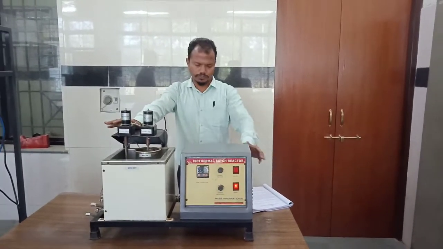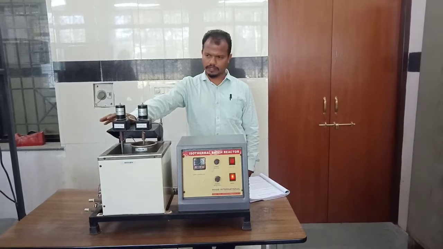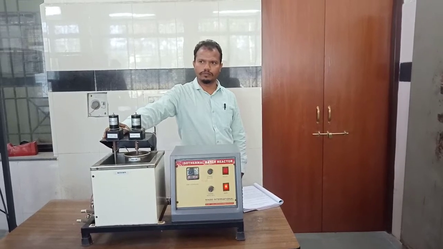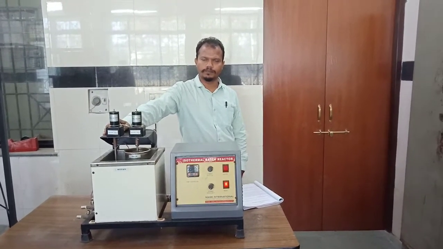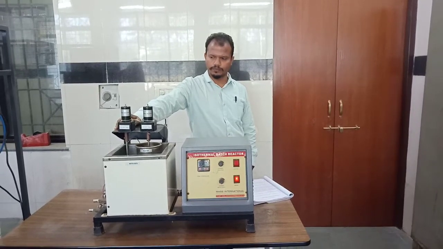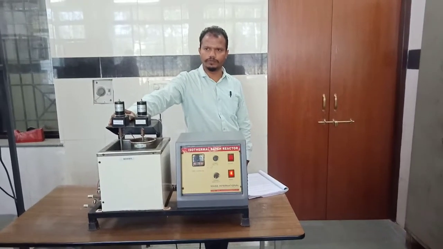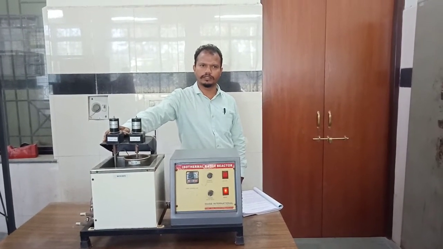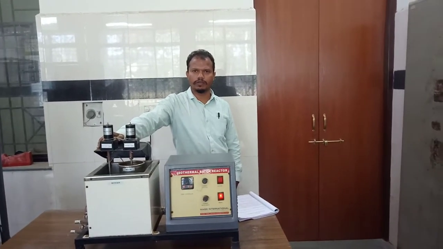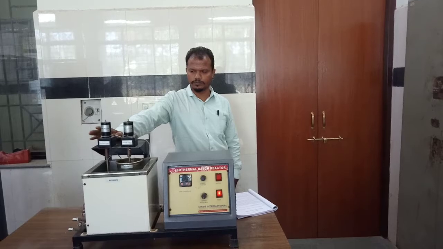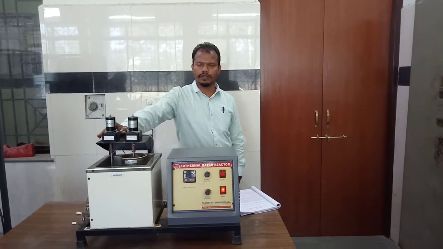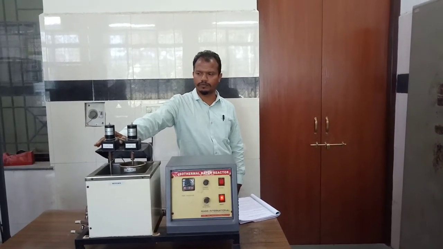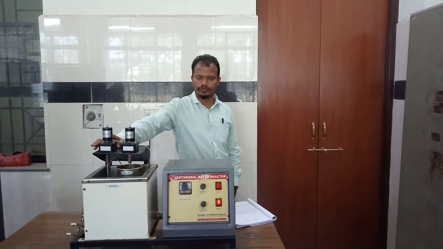Third experiment is to study pseudo first order reaction and find the rate constant. Probably you might have studied the terminology pseudo first order. The basic difference between pseudo first order and second order is that the concentration of one of the reactants is very much high, or in excess. Therefore, even though the reaction is second order, it behaves like a first order. So it is called pseudo first order.